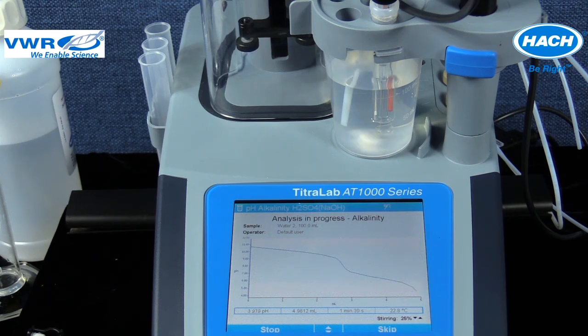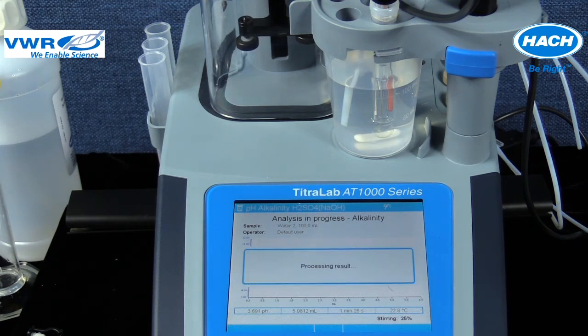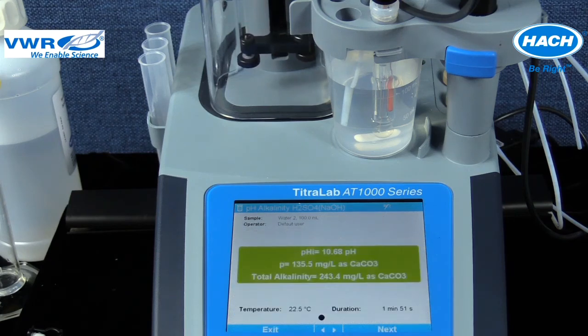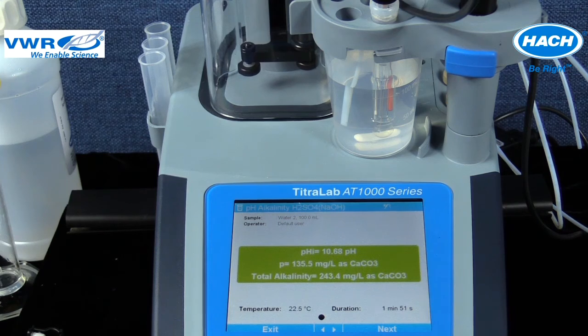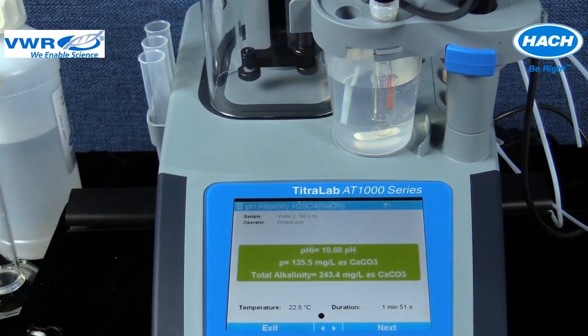When the software has determined a stable pH, the titration will automatically stop any further titrant addition and will stop the analysis. The titrator will display processing result and advance to a results screen. The measurement results include the following values: the initial pH of the sample as pHi, the P or phenolphthalein alkalinity value, and the total alkalinity value. Also included in the results are the sample temperature and the time duration of the titration analysis.